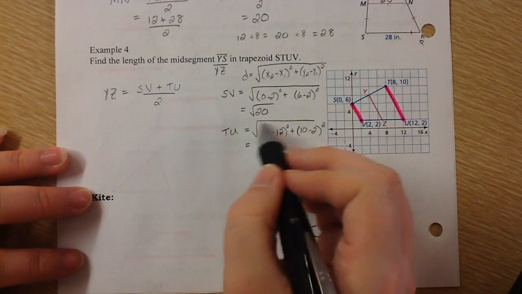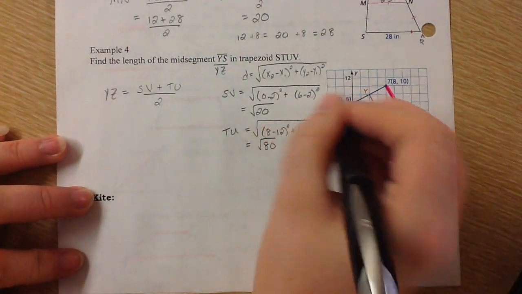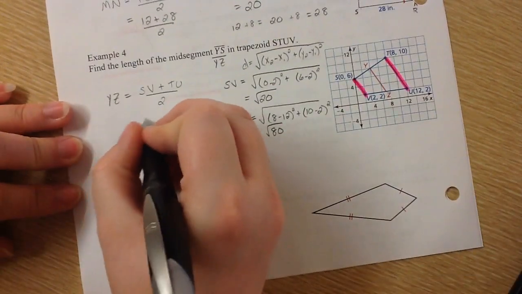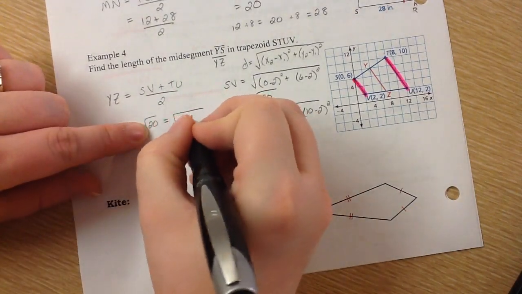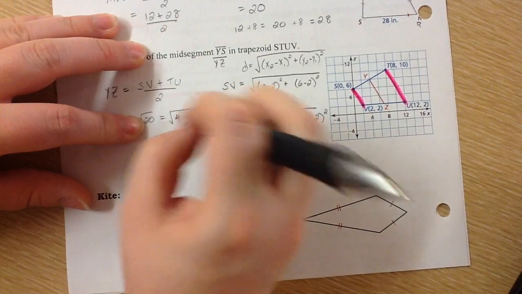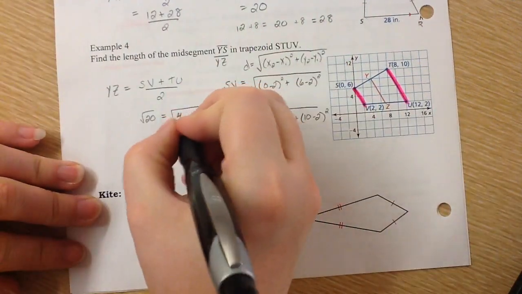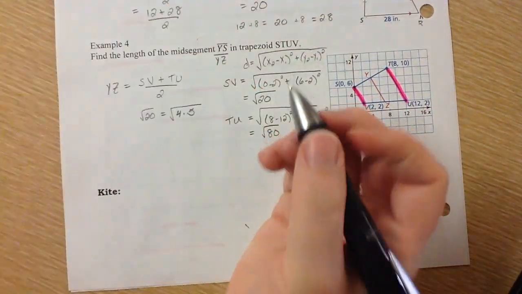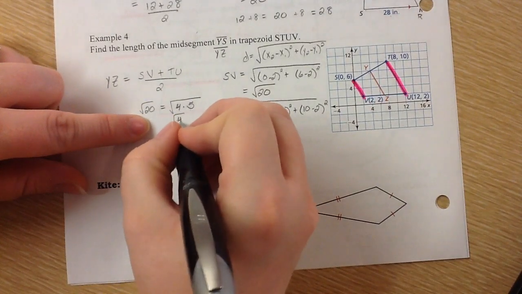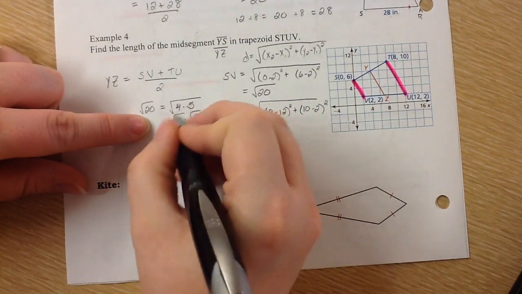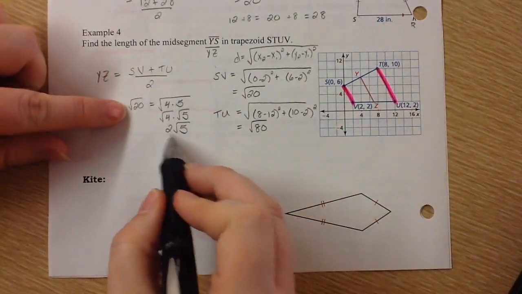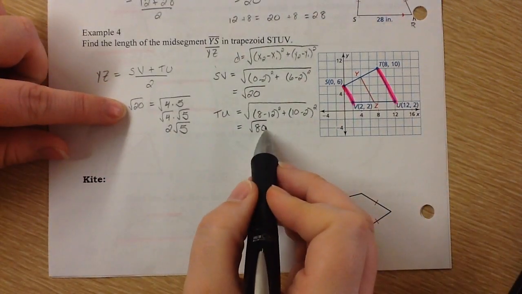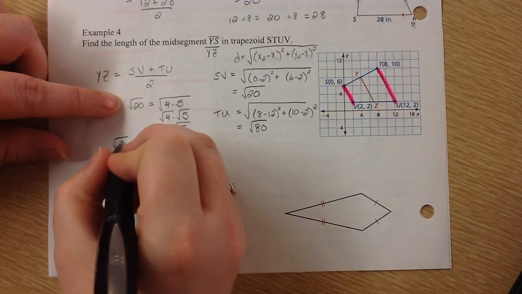The square root of 20, I can break that up. 20 is 4 times 5. So that would be the square root of 4 times the square root of 5. The square root of 4 is 2, times the square root of 5. So the square root of 20 is the same as 2 square root of 5. I can do the same thing here with the square root of 80.